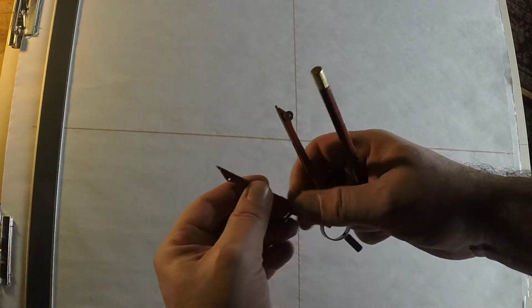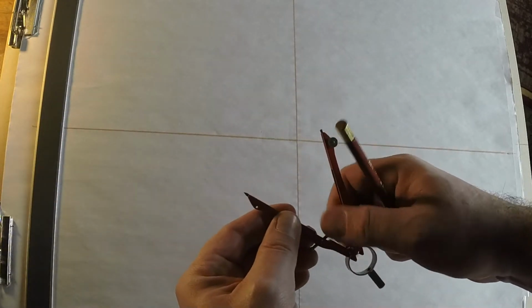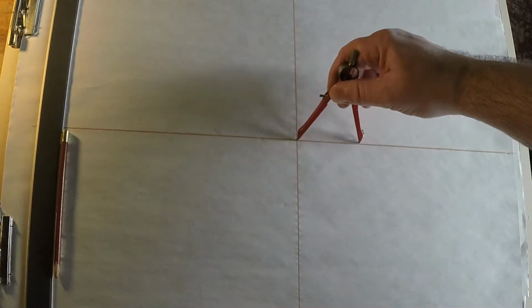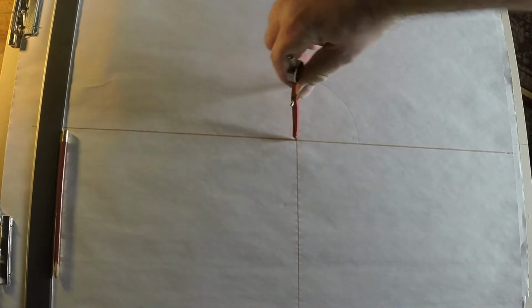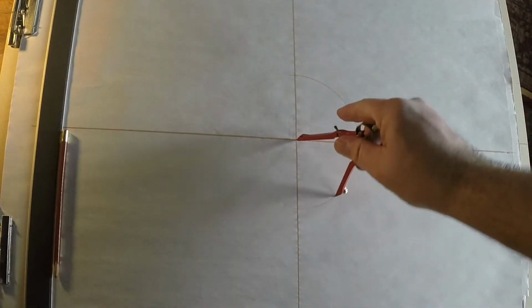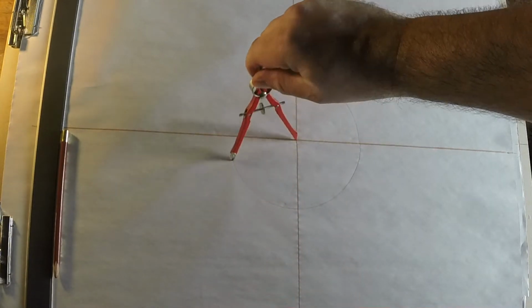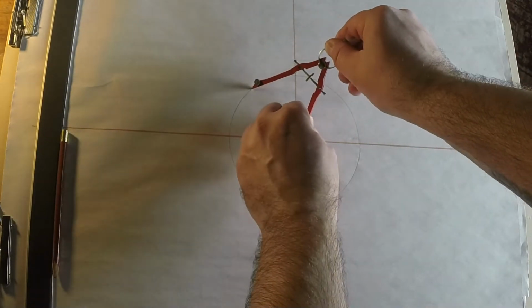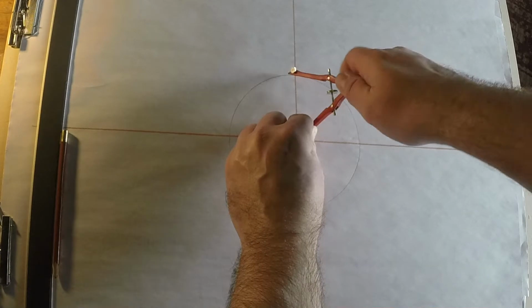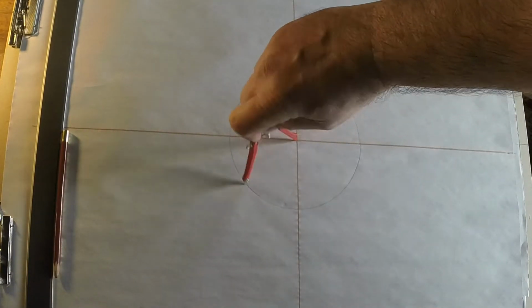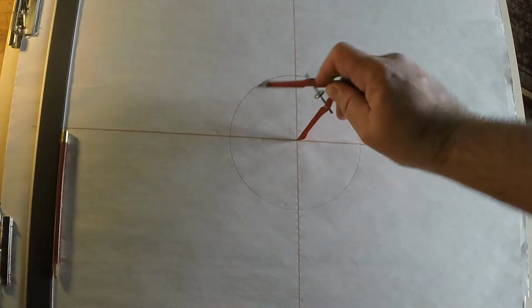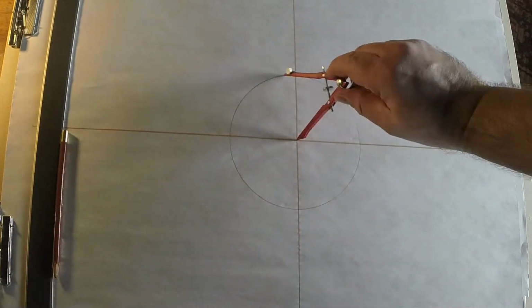Then we've got our cone of vision, which is our discernible viewing area. And I'm going to represent that by using a circle. A 60-degree circle. And I'll show you why it's 60 degrees in a second here. So I hope you can see that circle. Try to make it as dark as possible.